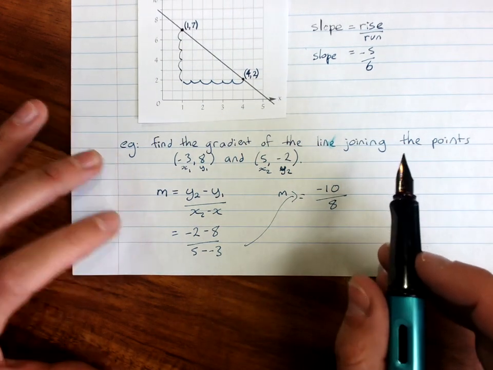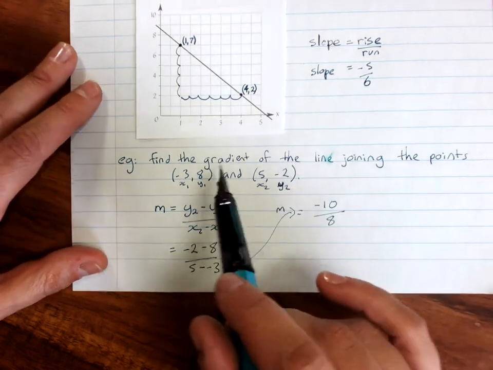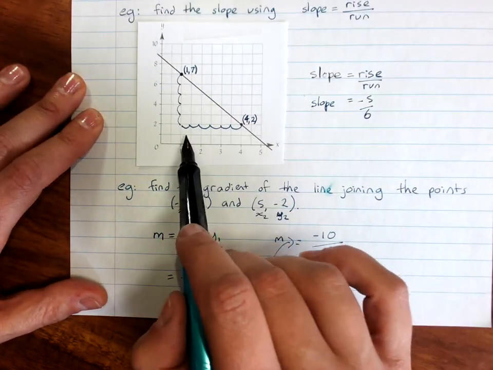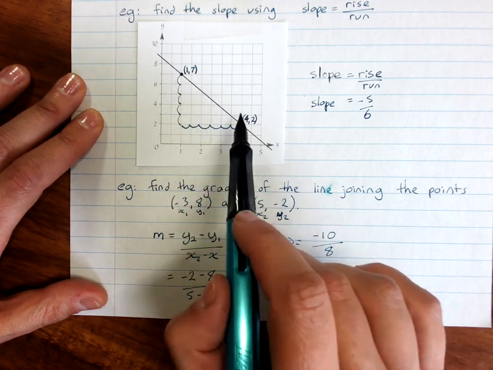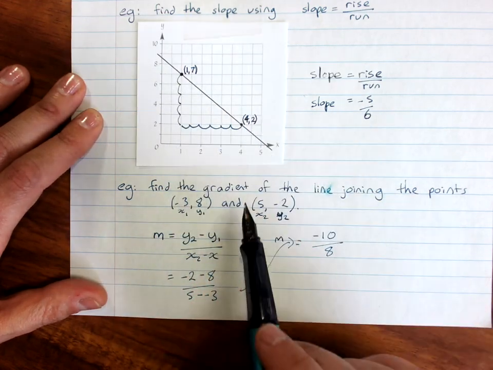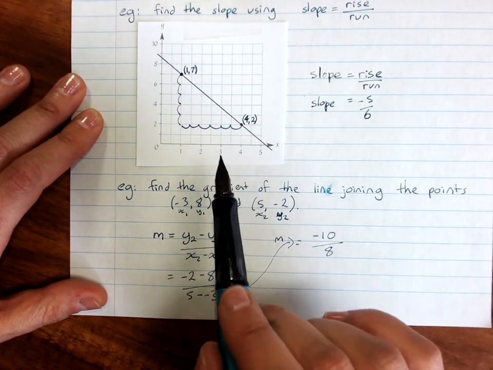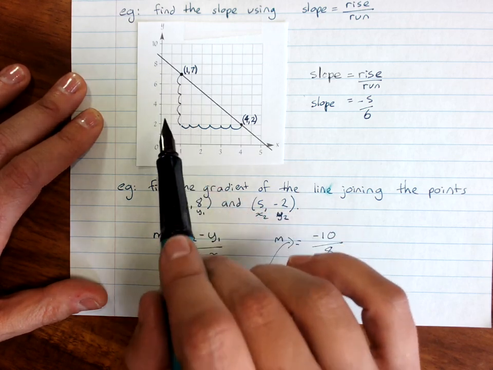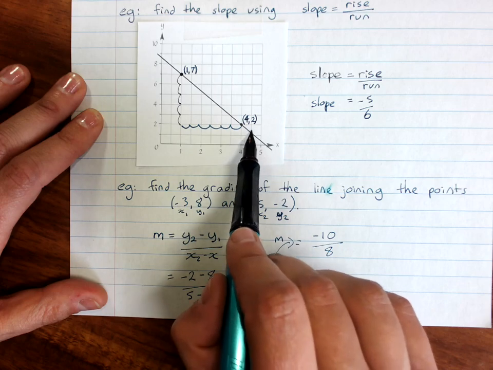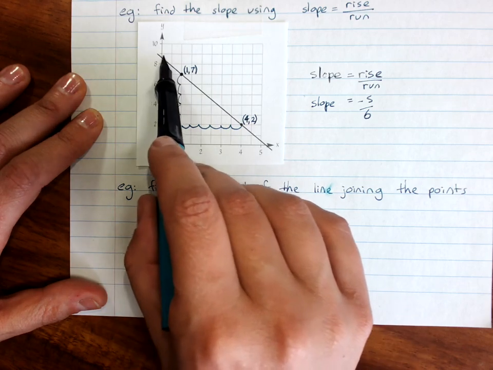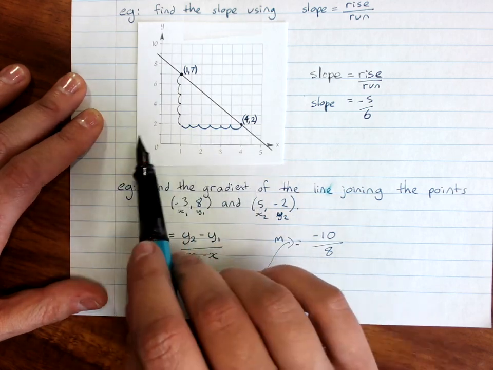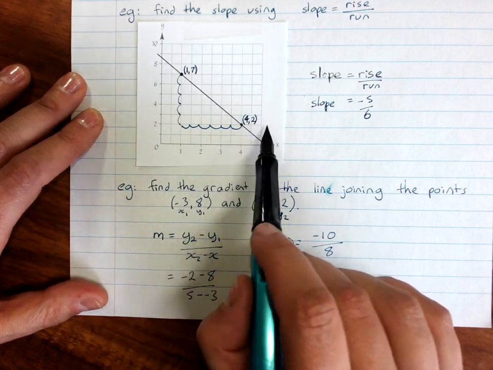So you can find the gradient just with rise over run if you're able to see it on the graph. I could have taken these 2 points out and used this formula. That would always be fine. And you're always looking, if you're doing that, for 2 very clear points. Don't take a point down here or this one here that we can't see, you'd have to take a point that's on a grid line that we can quite clearly read as having exact values.